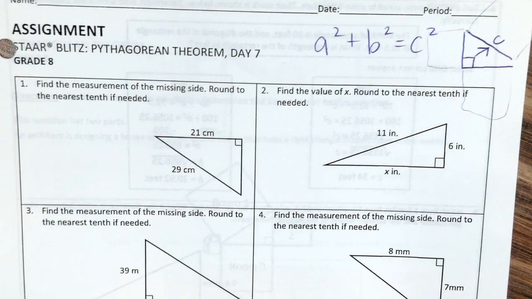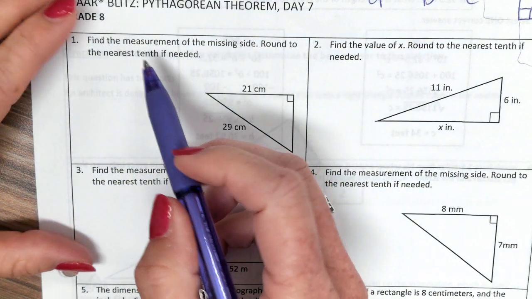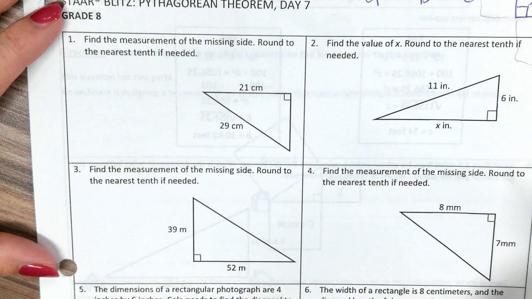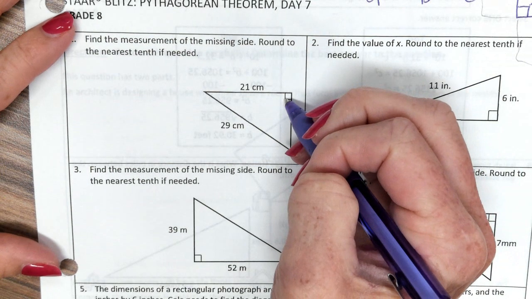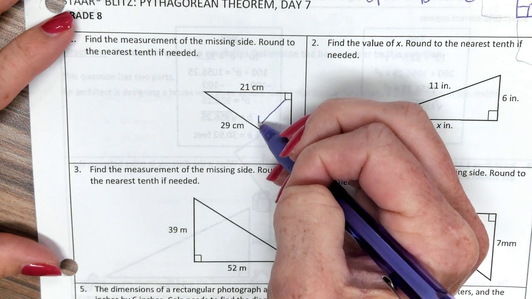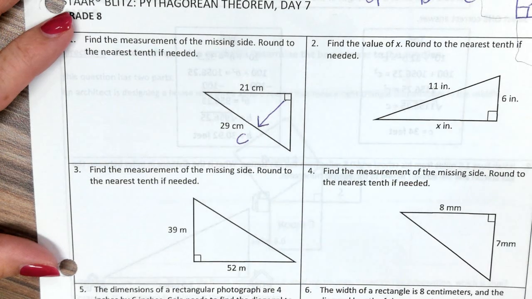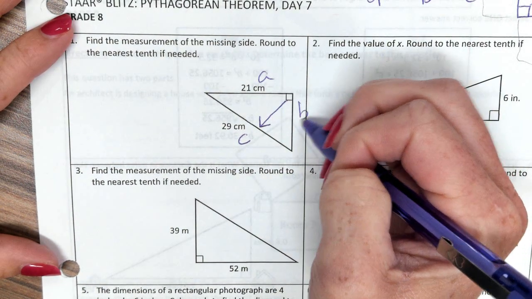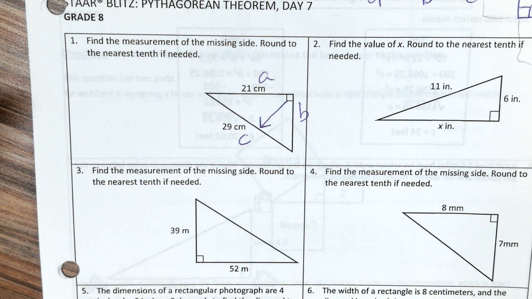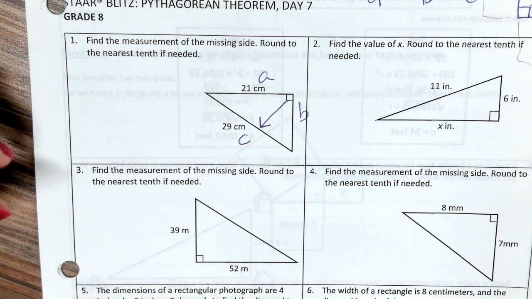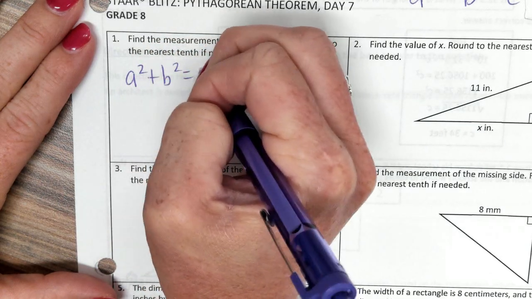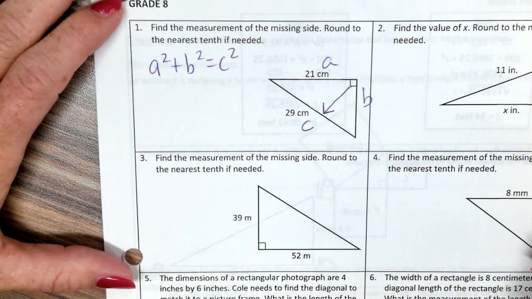All right, so let's go do an example. Number 1, find the measurement of the missing side. Everybody find the right angle? Draw an arrow across. What side does this have to be? C. Label this A and this B. It doesn't matter though. Write the formula. A squared plus b squared equals c squared.